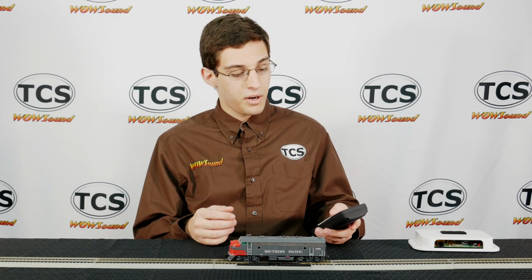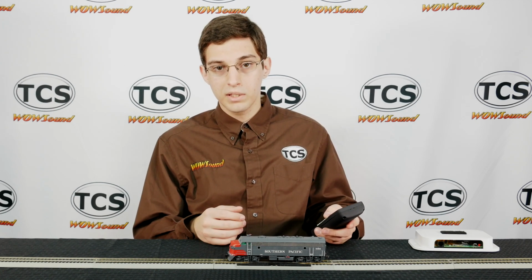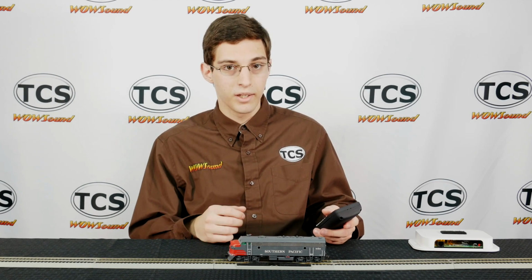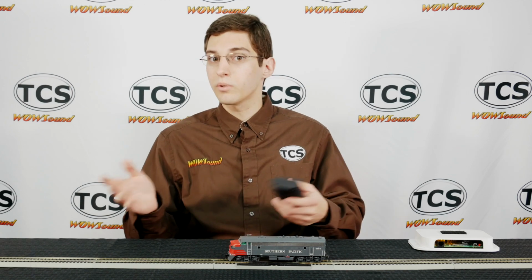So, to give you an example of increasing the master volume, we're going to return to the same menu, and instead of pressing button 1 to decrease the volume, we're going to press button 2 to increase the volume.